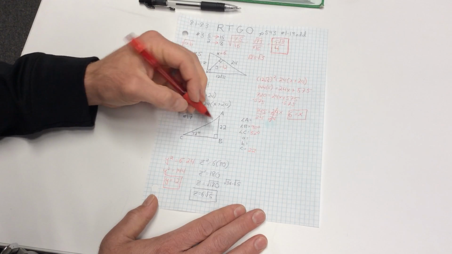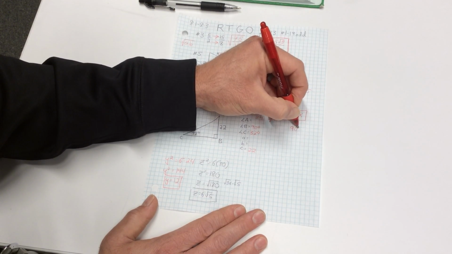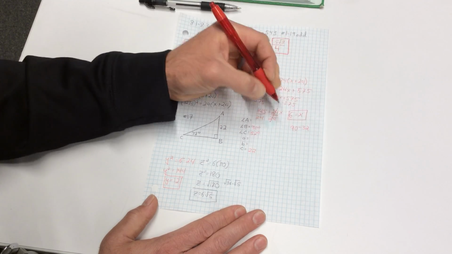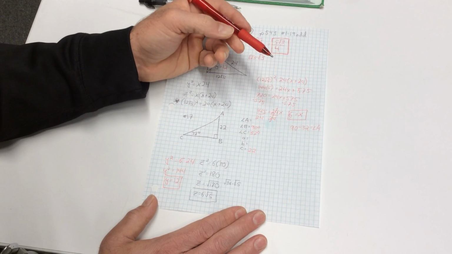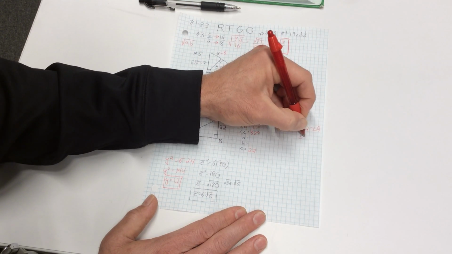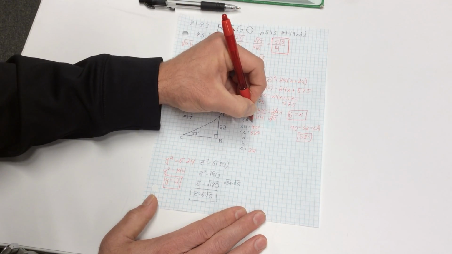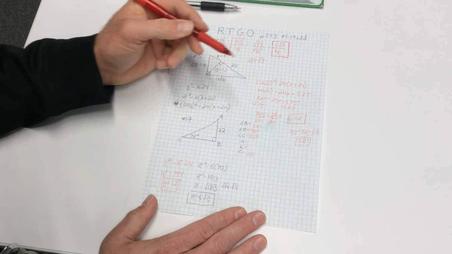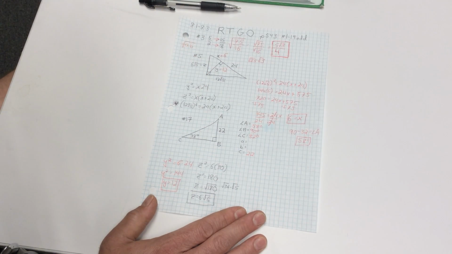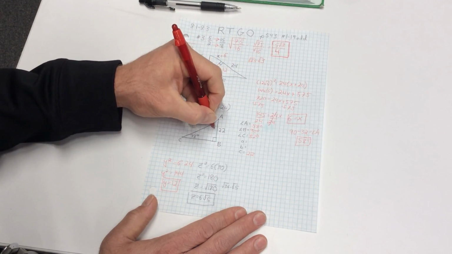Angle A is very easy. It's simply complementary with 32. So 90 minus 32 is going to give me angle A. And so that is 58. Notice I'm boxing my answers, trying to show you how beautiful your comp book should look. Angle A is 58 degrees. And now we're going to solve for the side. So let me write that in, 58.